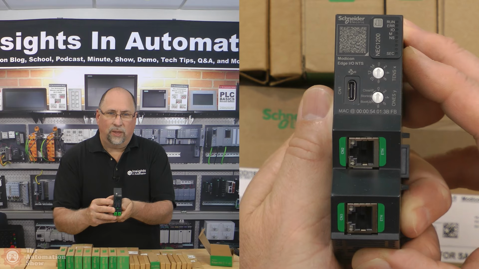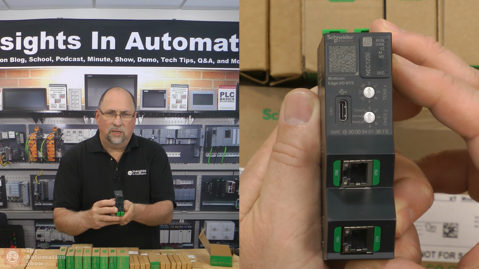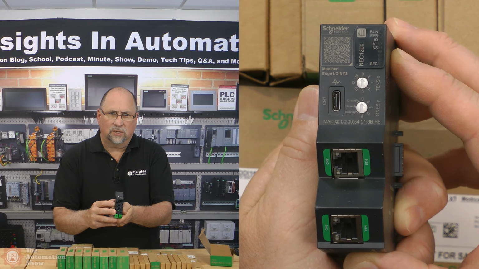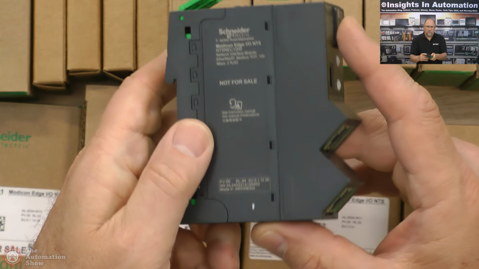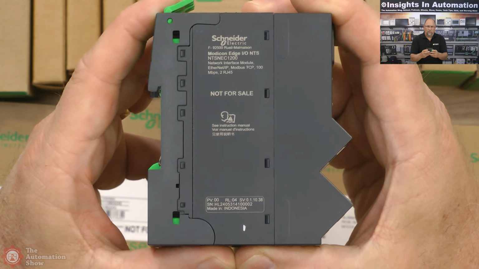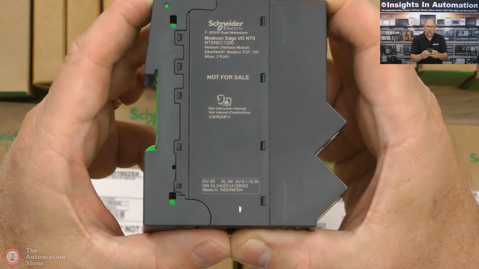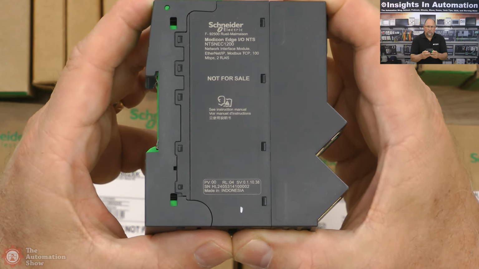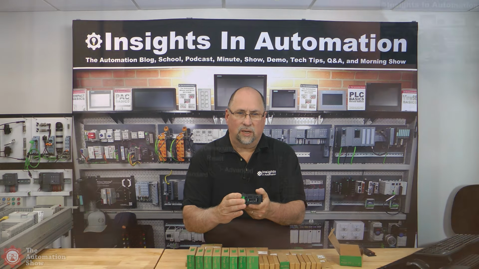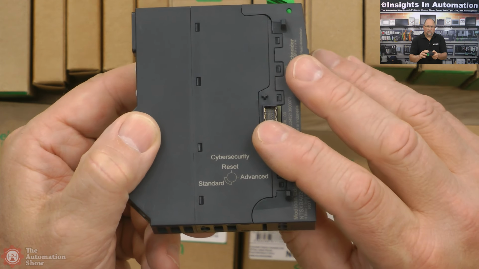Okay. Of course, you can see the QR code on the front, and then you can see the indicator lights right there: RUN, ERR, IO, MNS, etc. Okay, let's take a look at the side here. Okay, got the model number there. I like that the model numbers, or part numbers, are so easy and simple to understand. Okay. And on this side, okay, you can see that information right there.